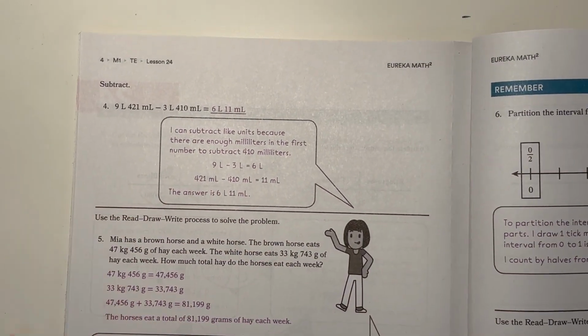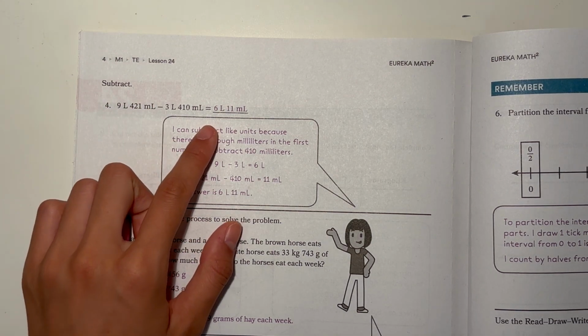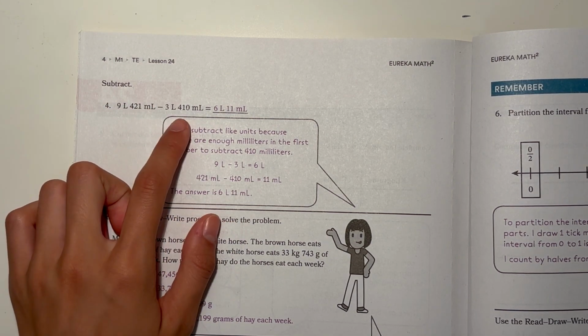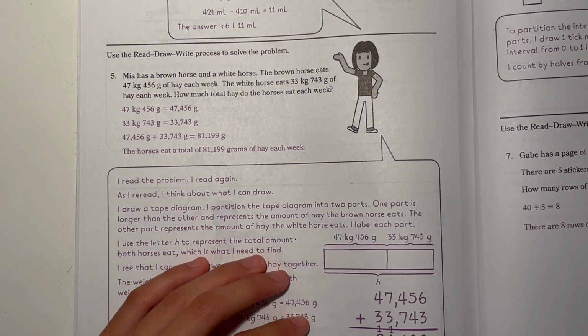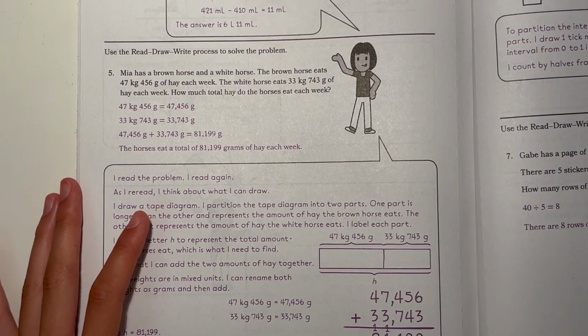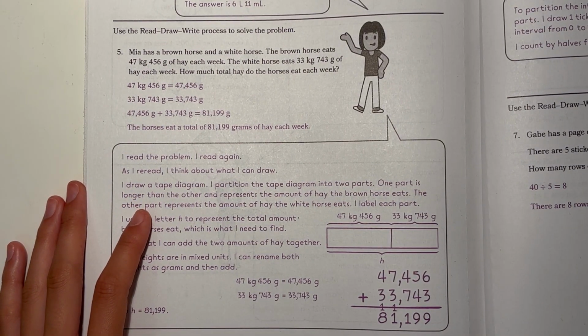And subtract. So number 4, 9 liters, 421 milliliters, minus 3 liters, 410 milliliters. So 9 minus 3 is 6 liters. And then 421 minus 410 is 11 milliliters. Alright, so pretty simple. Didn't really need to convert anything. Now use the redraw right process to solve.